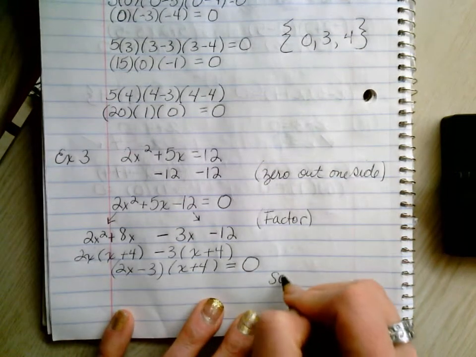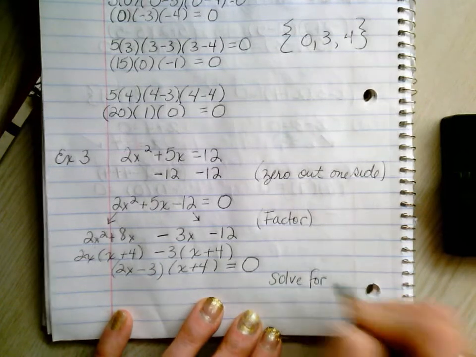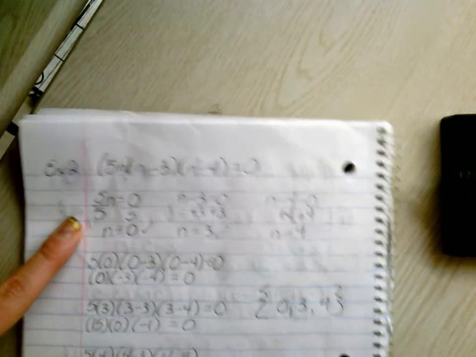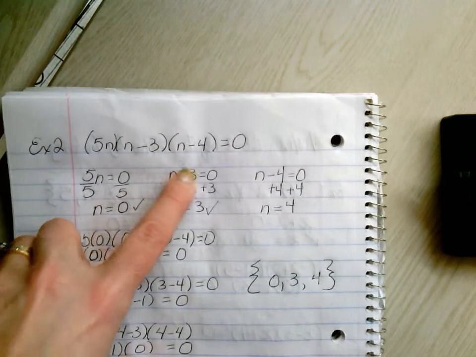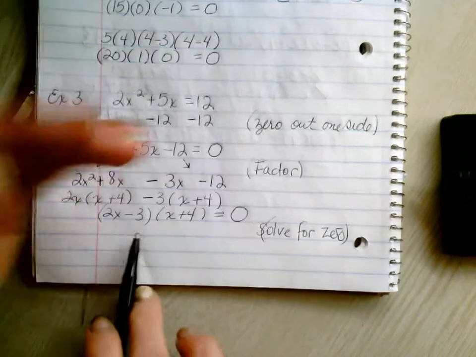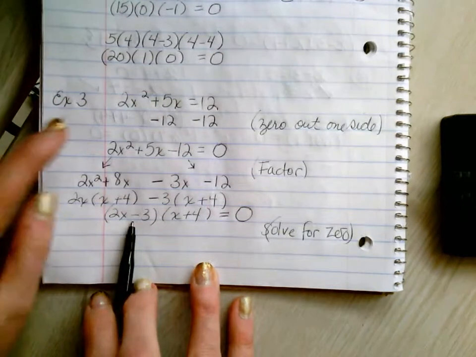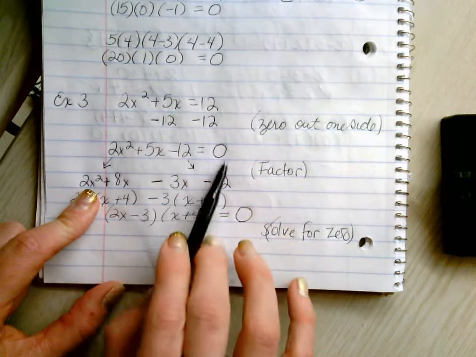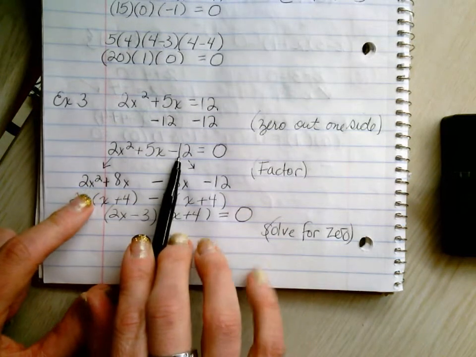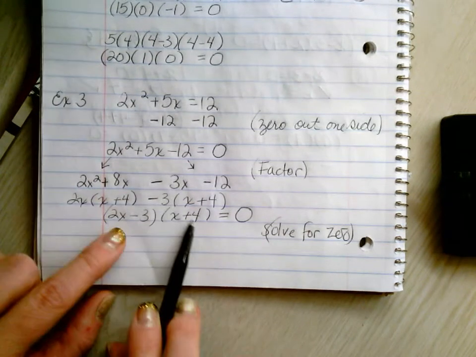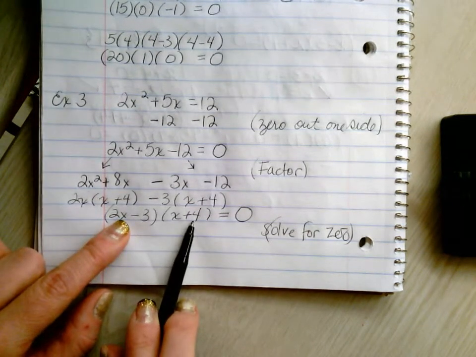Next step, solve for 0, which is what you've already done up here. Okay, this is where you started examples 1 and 2. Example 3, you had to get there by zeroing it out. I moved the 12 over, so 0 was on the right, the negative 12 lived on the left. I factored, giving me this, and now I have to solve.